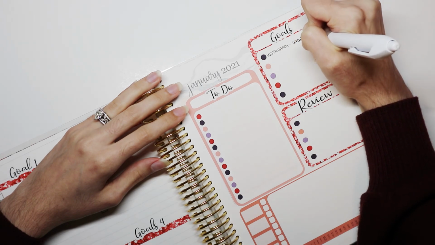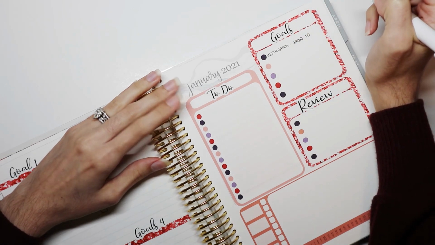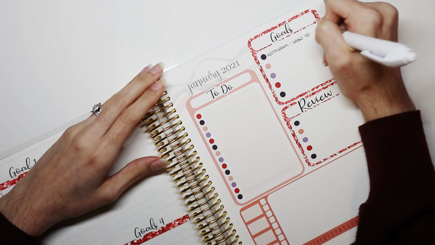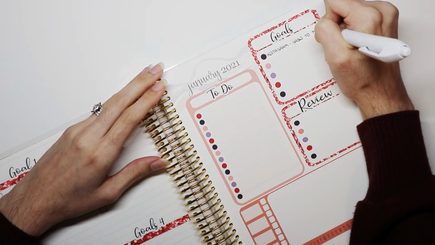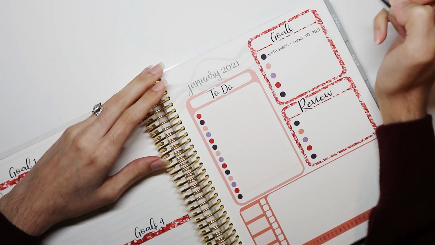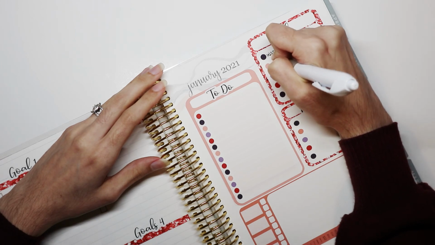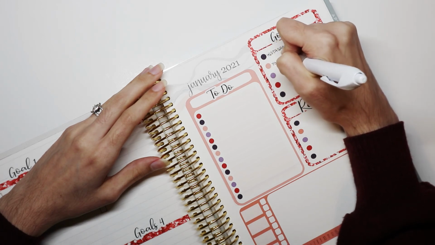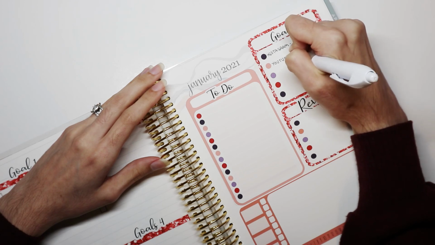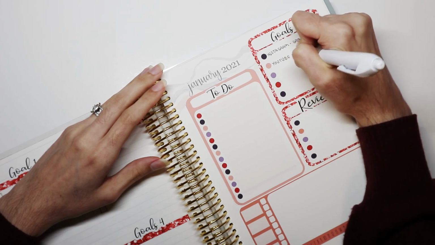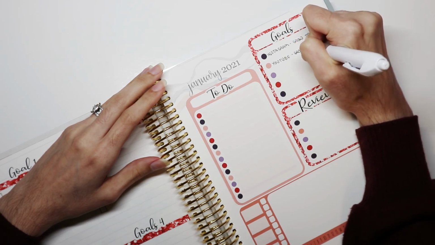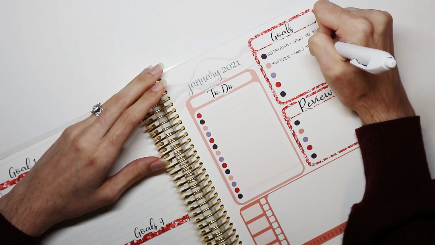So here I am working on my monthly goals. And like I said, I have four goals here. One is to grow my Instagram account to a certain amount by the end of the month. Another is to grow my YouTube account with specific subscribers by the end of the month. And the third is my other business, which I don't talk too much about.